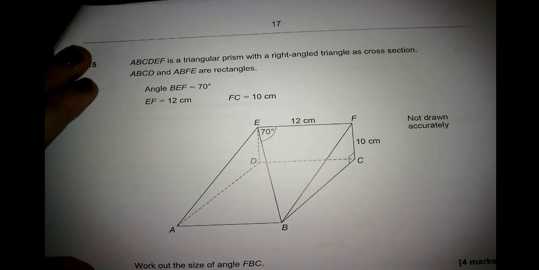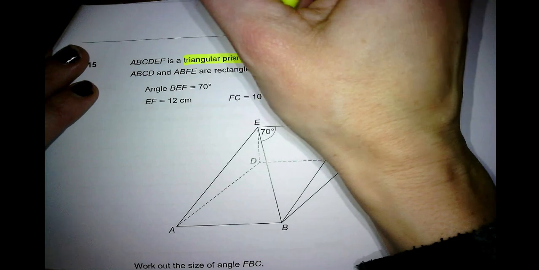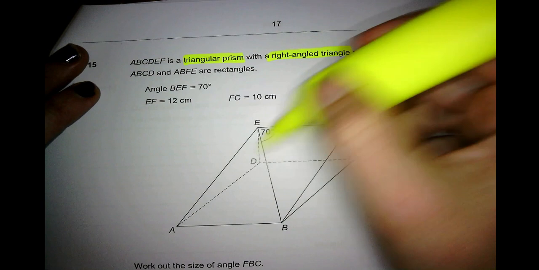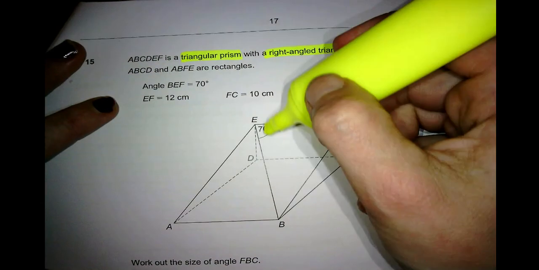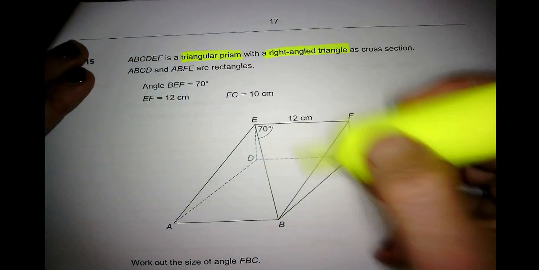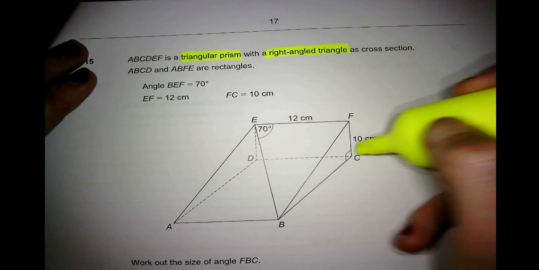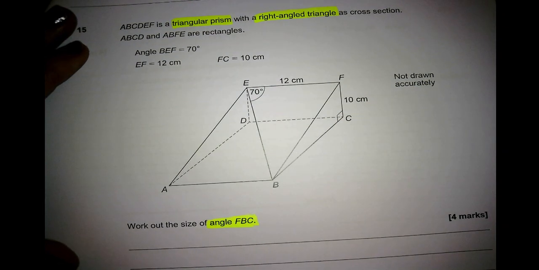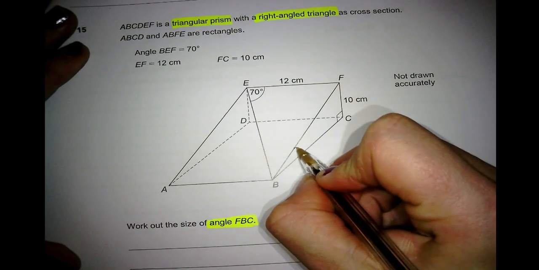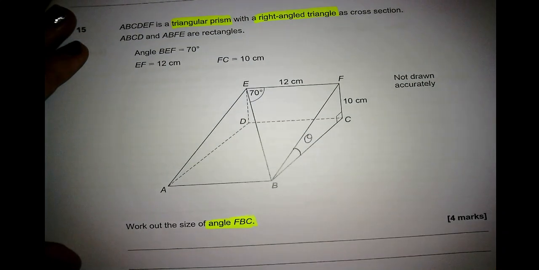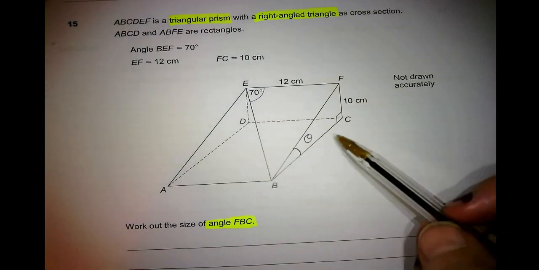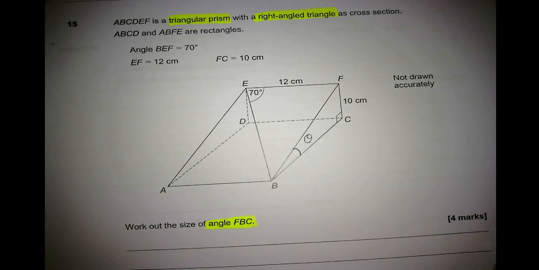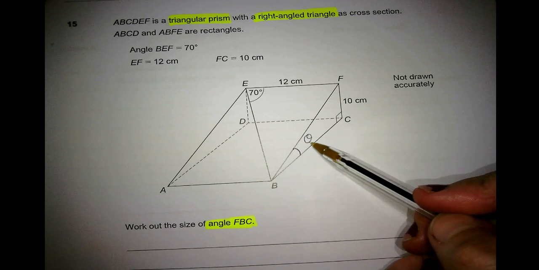Question 15. ABCDEF is a triangular prism with a right-angled triangle as a cross-section. ABCD, ABEF are rectangles. Angle BEF is 70, EF is 12, FC is 10. Work out the size of angle FBC. FBC, I can see, is this angle. So that's the angle they've asked me for. It's already got the triangle drawn that it's part of, so they've done that hardest step, which is often the drawing of the triangle. So I'm going to try and find this angle.